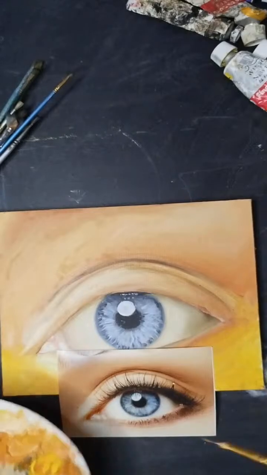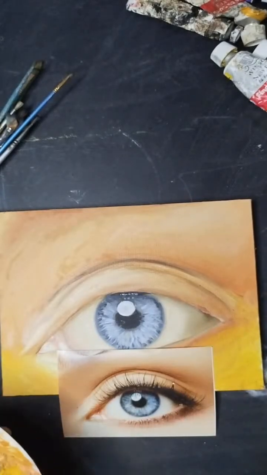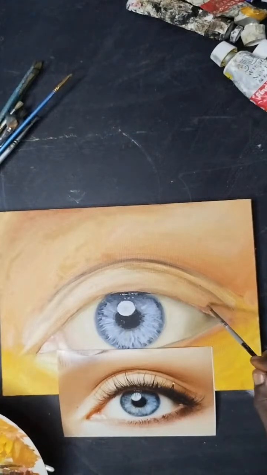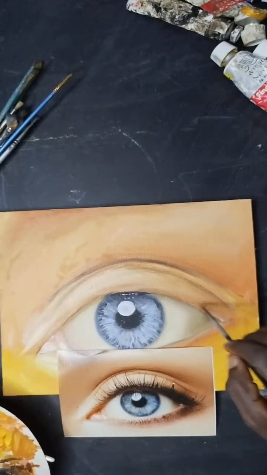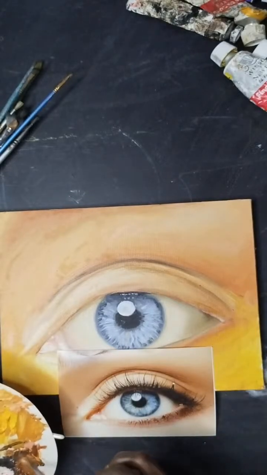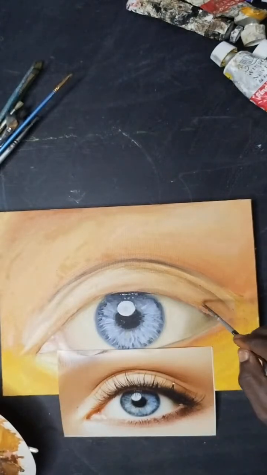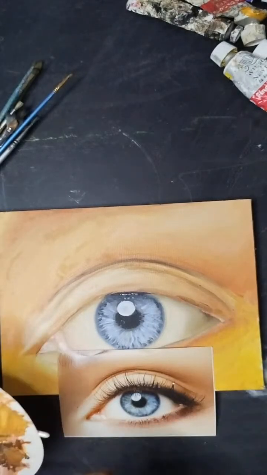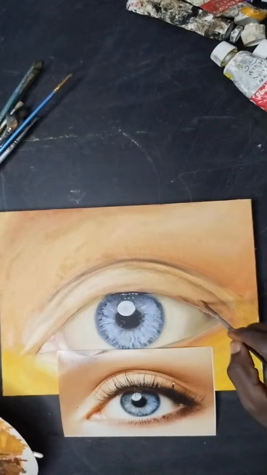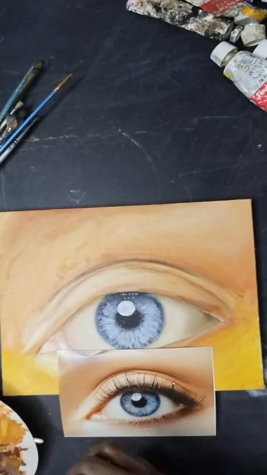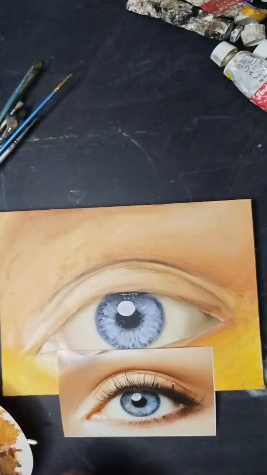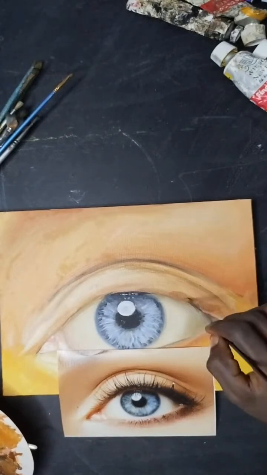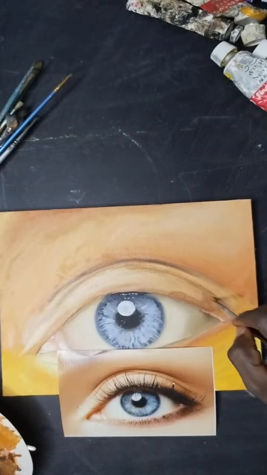If you still need to go dark at these parts, tonality has a lot to do in realism. So it's not only about getting your sketch and your lines right. You need to get your colors right, and also you need to get the tones of those colors right. So those are the major things to consider in realism arts.